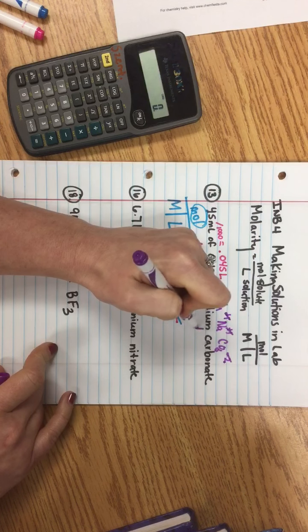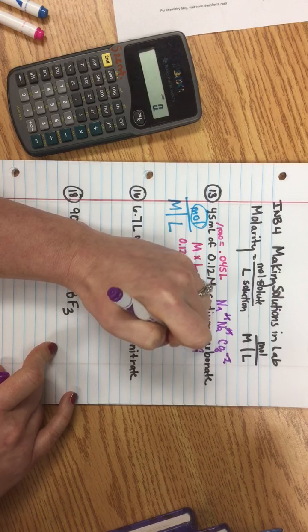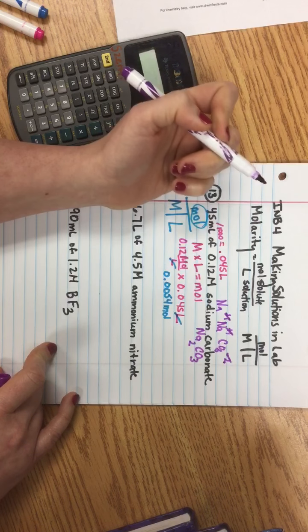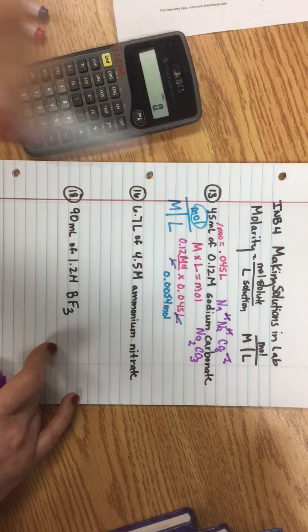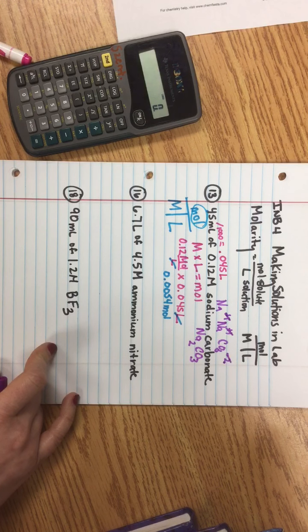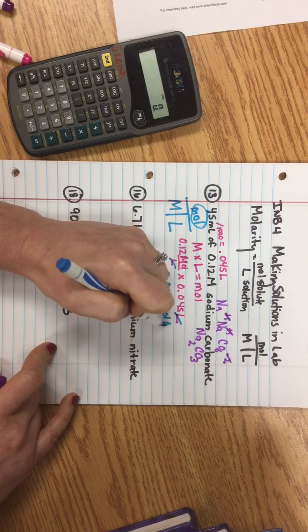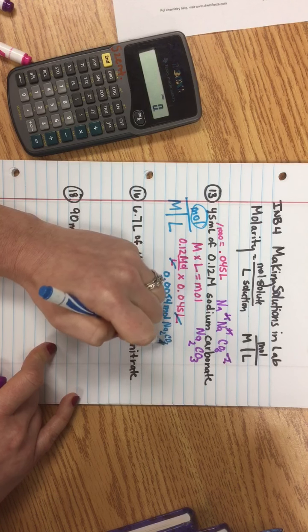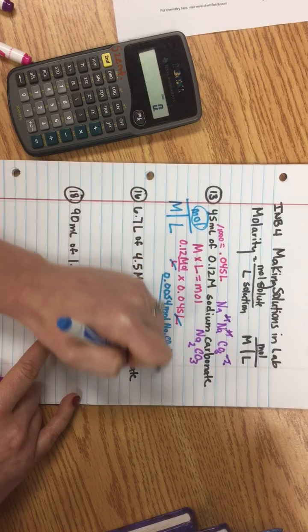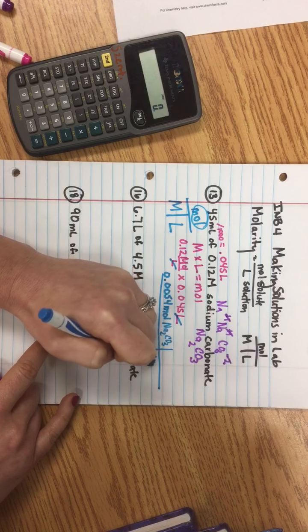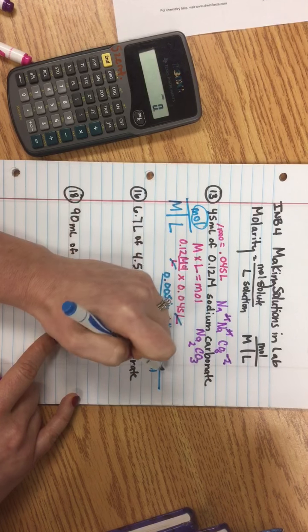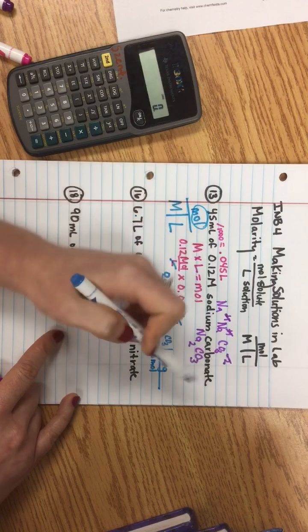So I know that my formula is going to be Na2CO3. So I have 0.0054 moles of Na2CO3, and I need to turn that into grams. So 1 mole will come to the bottom, and grams of Na2CO3 will go on top.